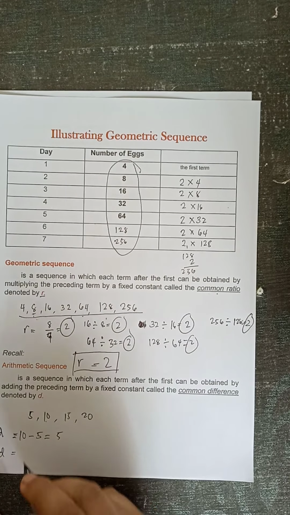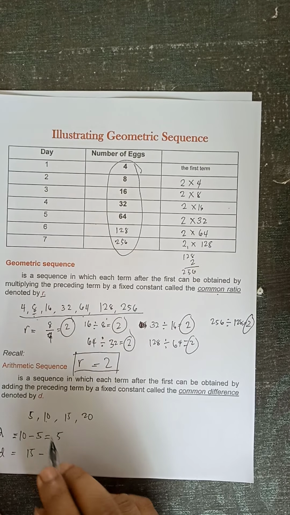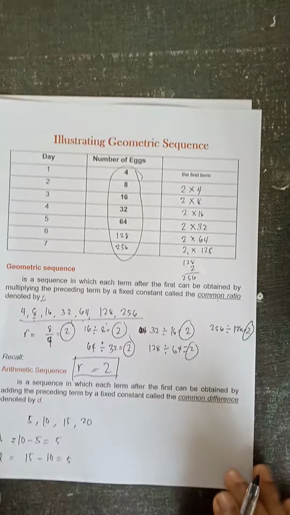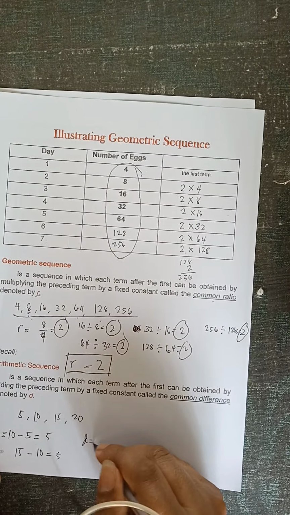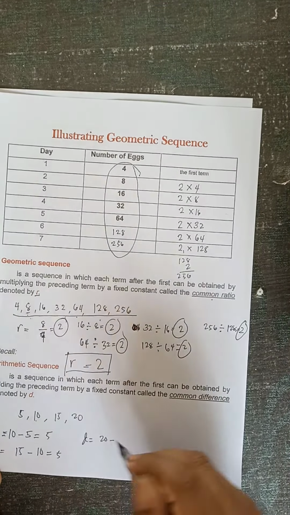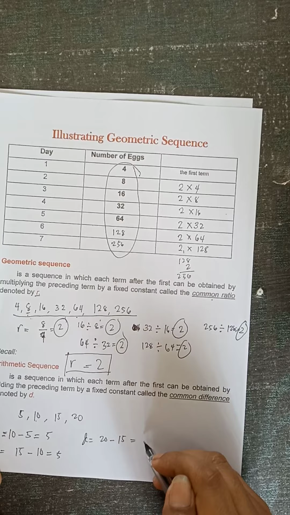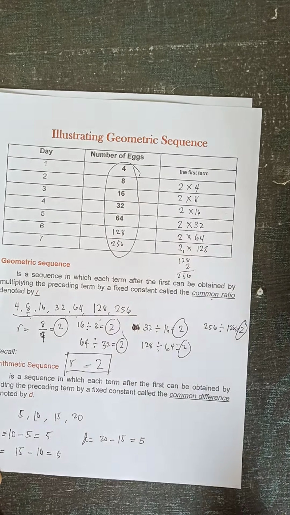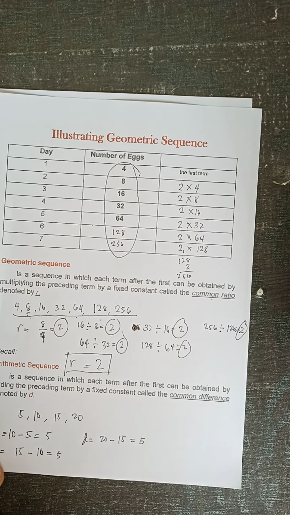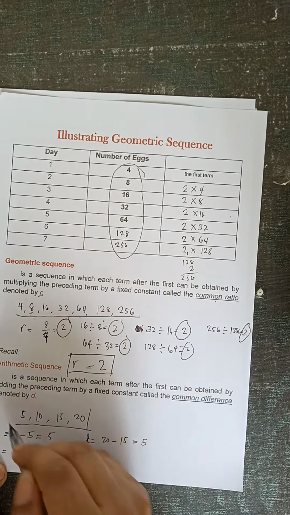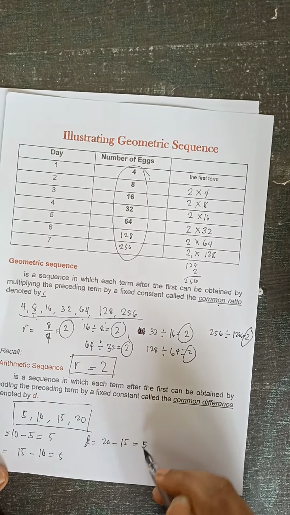Next, 15 minus the preceding term, which is 10, is also equal to 5. Lastly, 20 minus the preceding term, which is 15, is equal to 5. So therefore, the common difference of this arithmetic sequence is equal to 5.